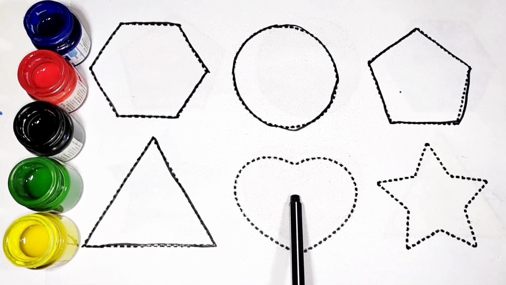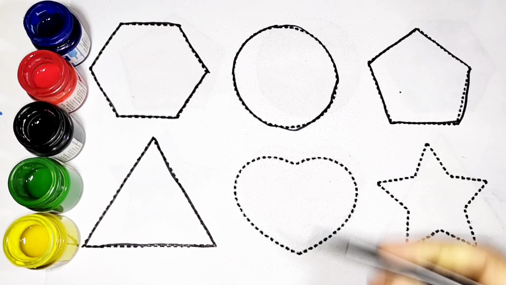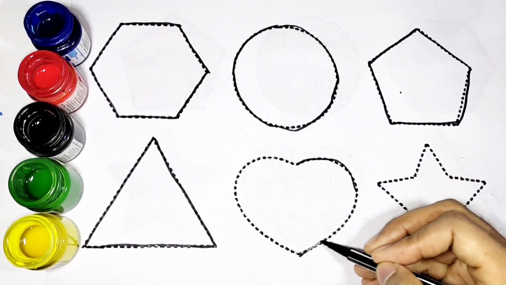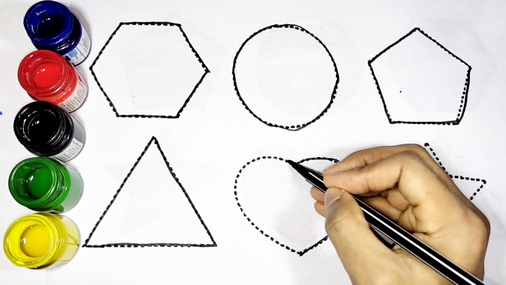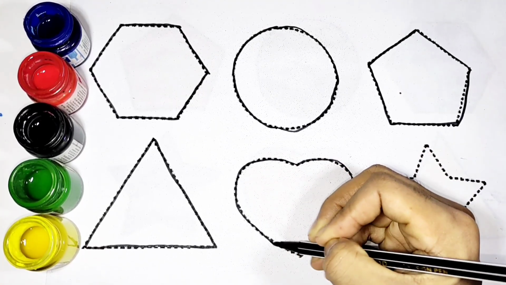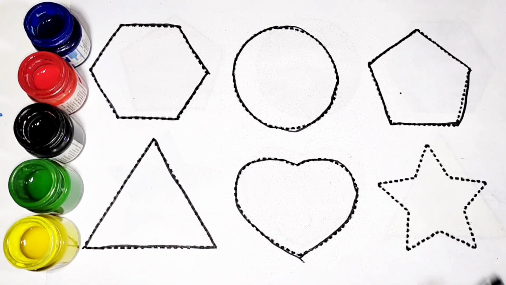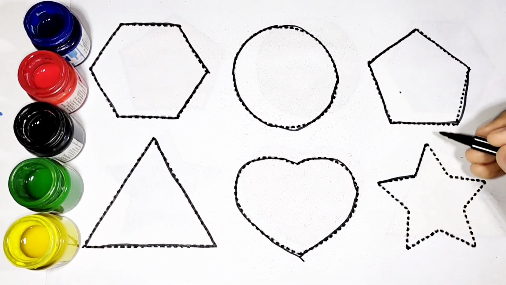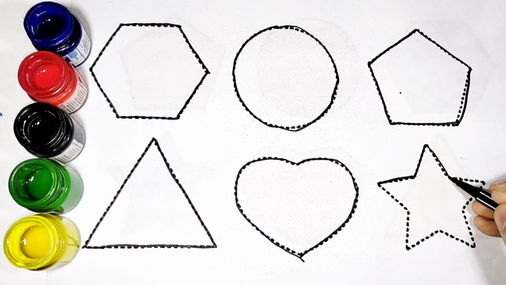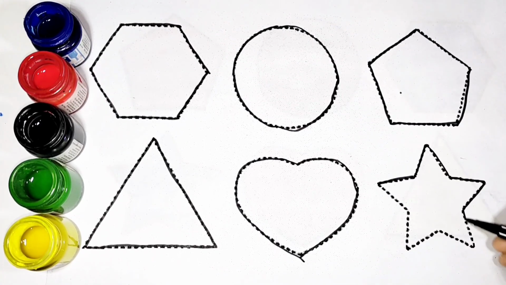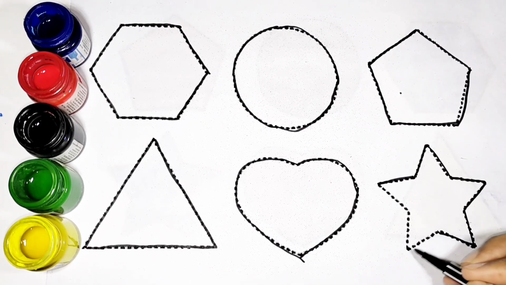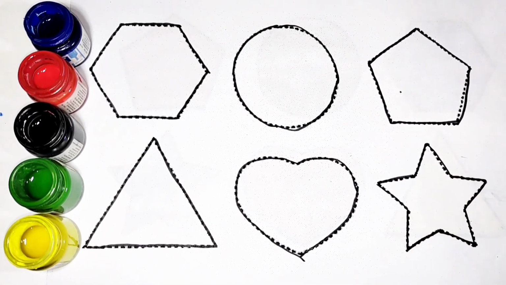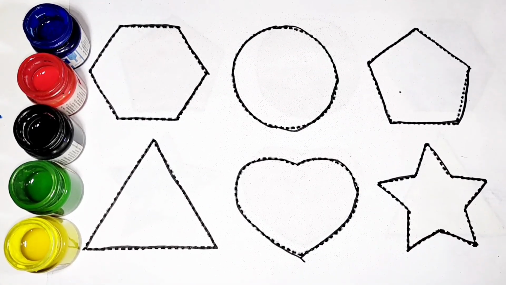Kids, the next one is heart. The shape of heart. Now we draw the shape of heart. And the last one is star, the shape of star. And now we are coloring the shapes.